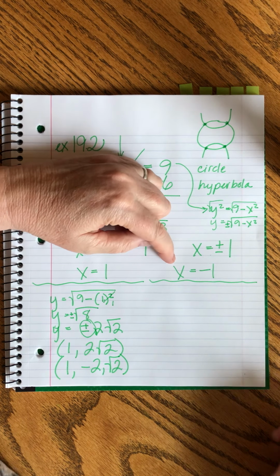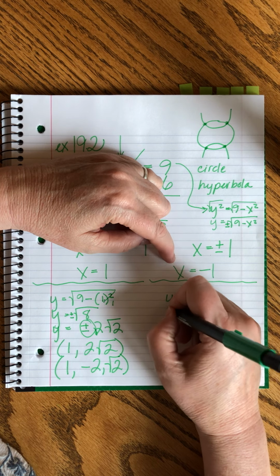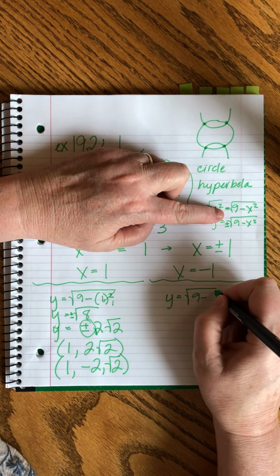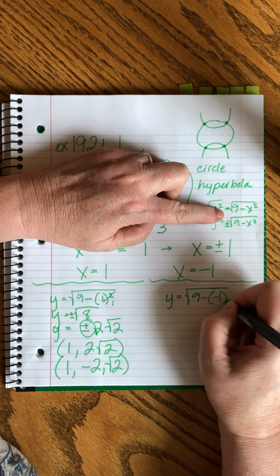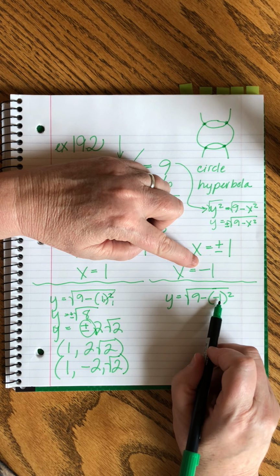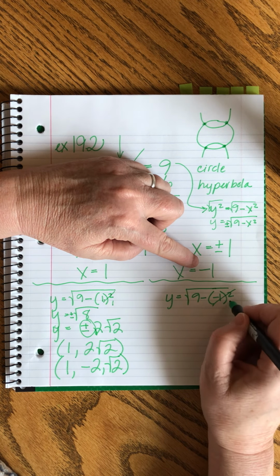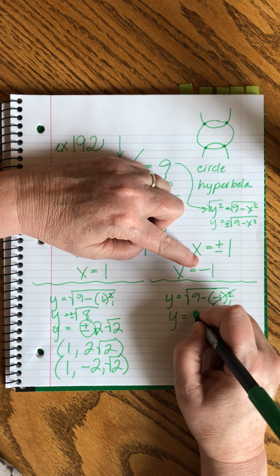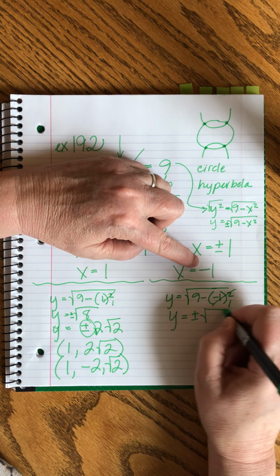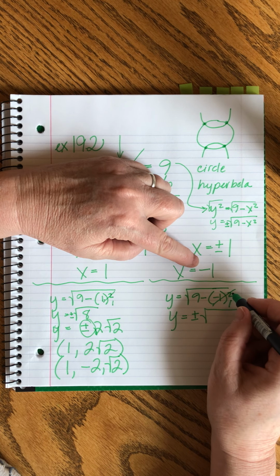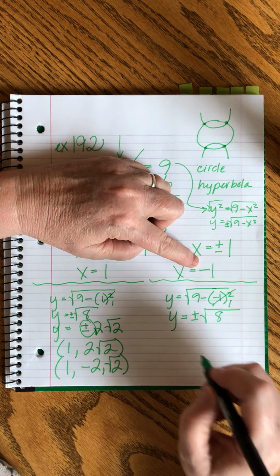And now I'll do the same thing with the minus 1. Y equals the square root of 9 minus 1 squared, because x is minus 1 over here. But once we square it, it's 1. It's exactly the same as before. Y equals plus or minus the square root of 9 minus 1, which is 8.